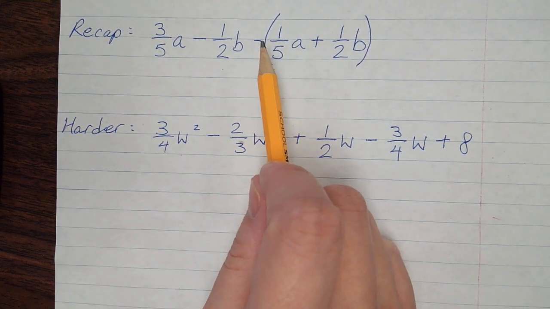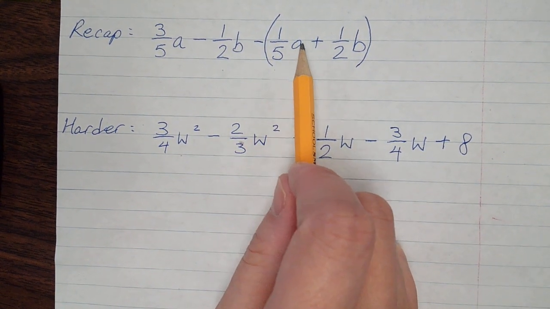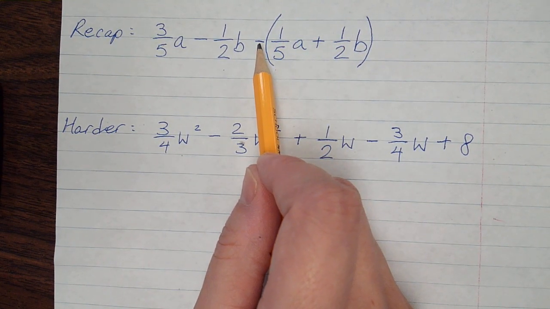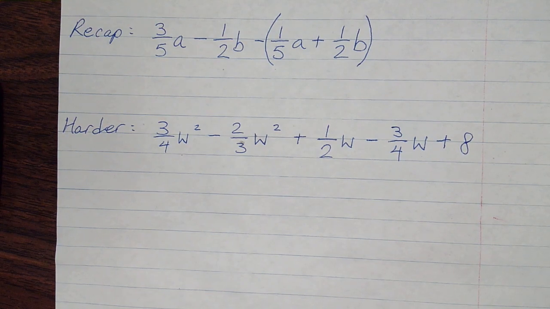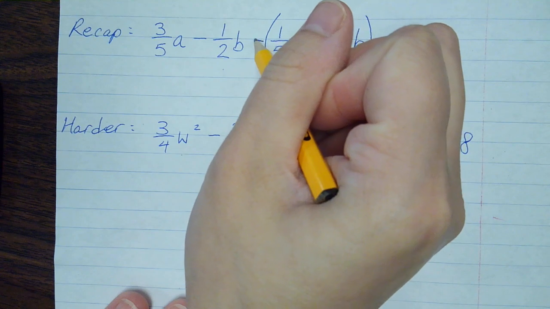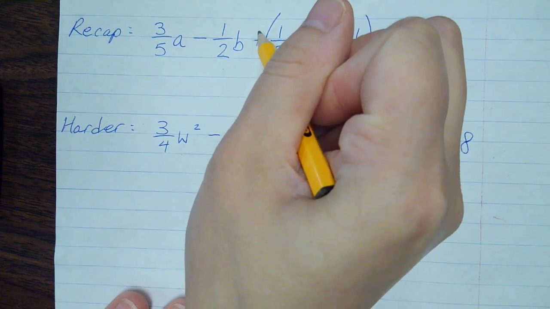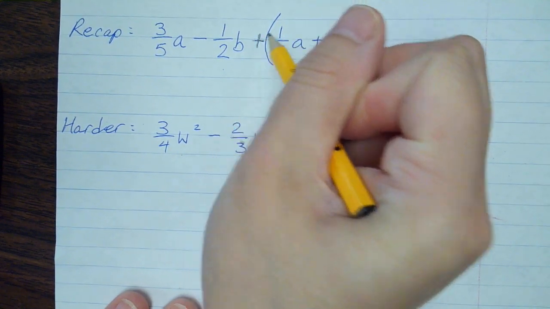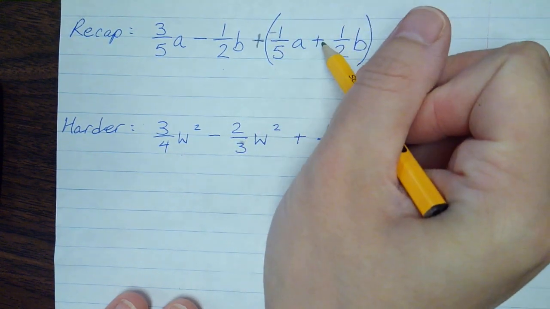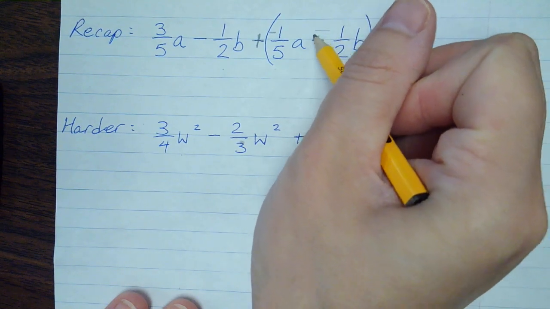Alright, I have a subtraction. I'm subtracting this polynomial. So what do I have to do if it's a subtraction? I learned that yesterday. Yeah, convert it, but can you be more specific? Change this to a plus, and then this? Yeah. And then this? Good.